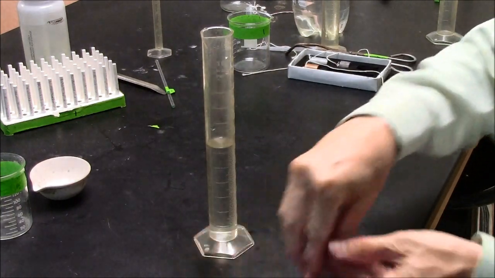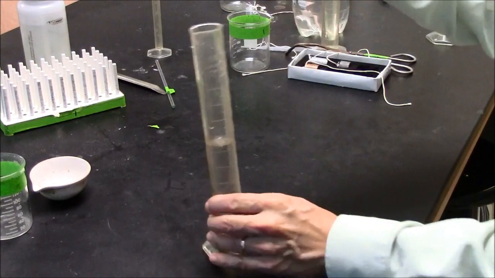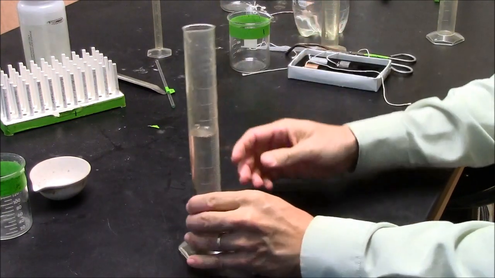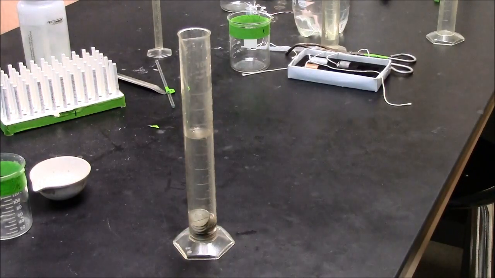And I'm going to submerge my objects, being careful not to splash. It started at 62.8, and it has risen to 70.0. So, 62.8 to 70.0.